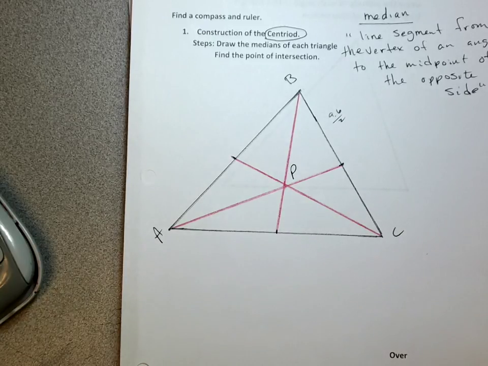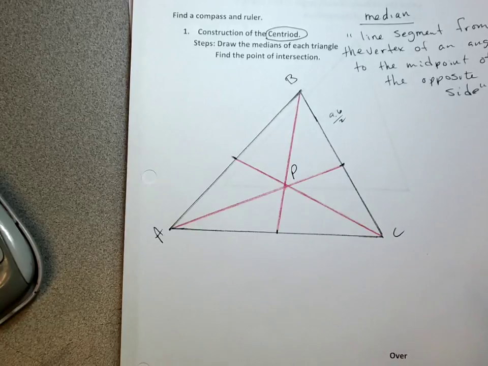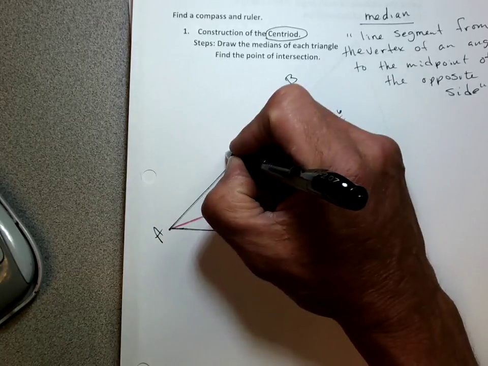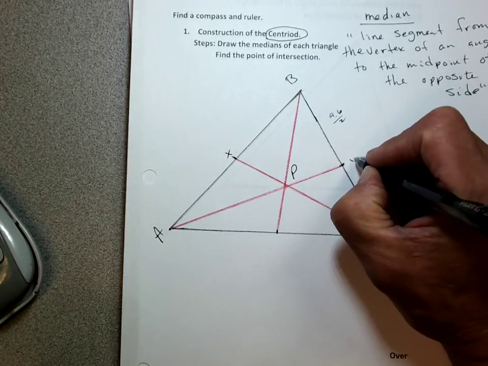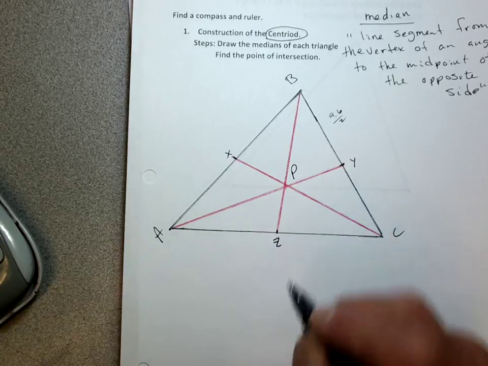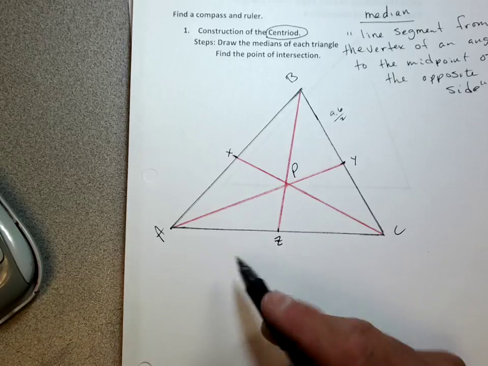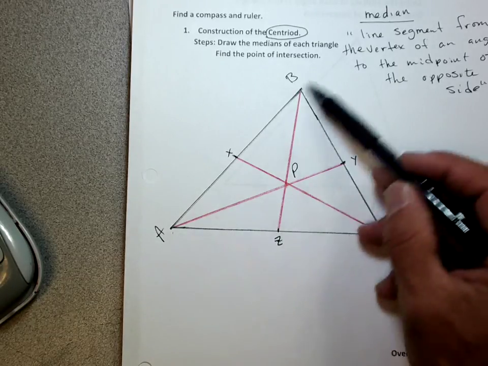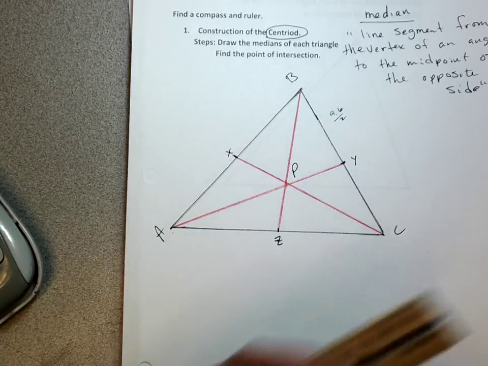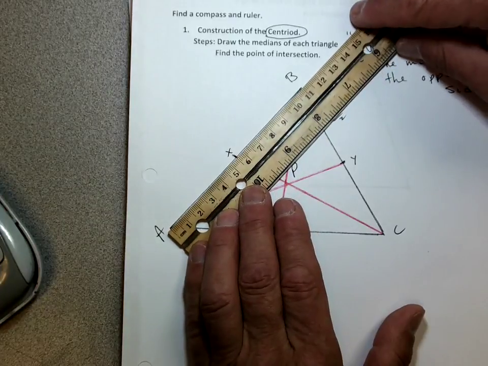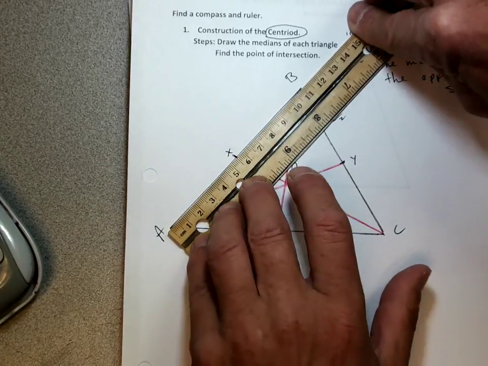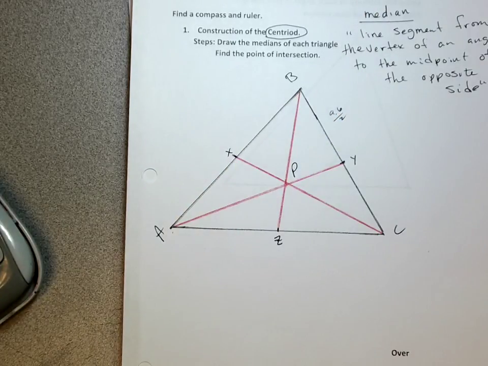And I'm going to label these medians. Let's call them point X, point Y, and point Z. Mr. H, what was the point between A and Z? I think I got 11. Let me double check. Yeah, I got 11. So half of that was 5.5. Okay. Am I getting too fast? Am I getting ahead of you guys?